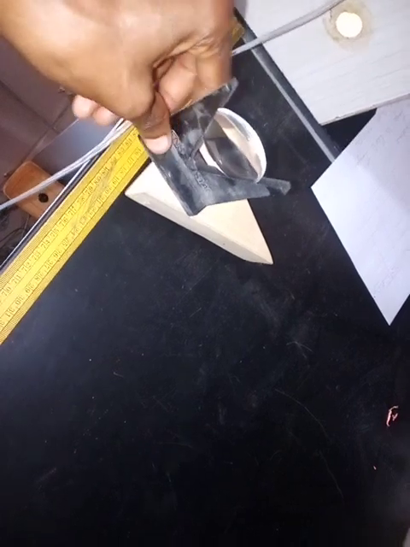Okay, here we are. This is the ray box. You can see it is on. There is a bulb inside the ray box. This is the lens, that is a converging lens, or what we could call a convex lens. So convex, converging lens, that's the lens. This is the lens holder.